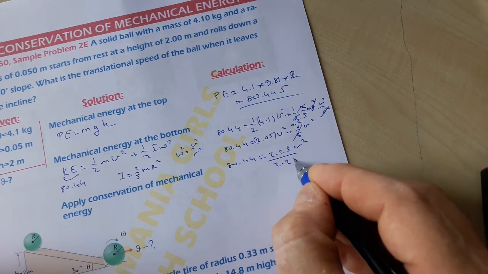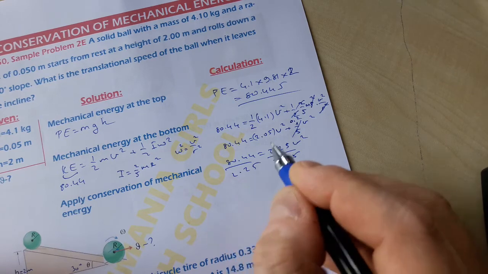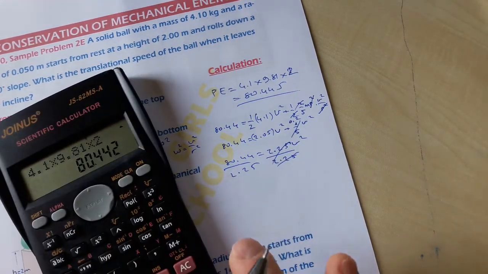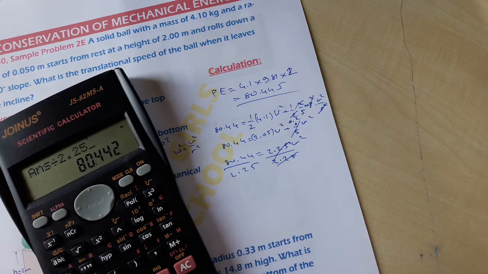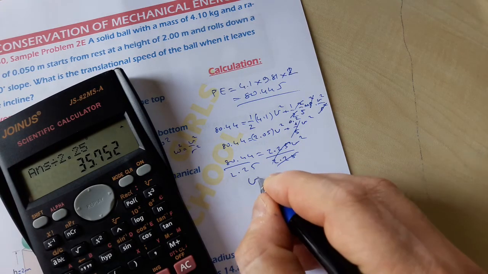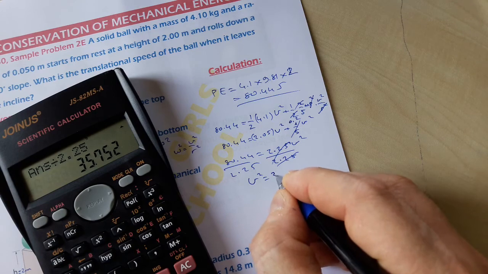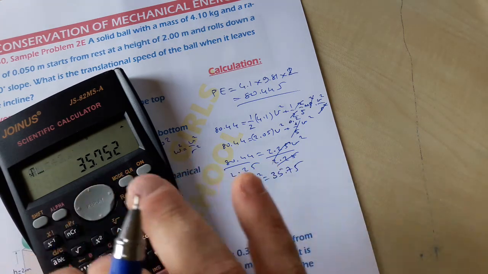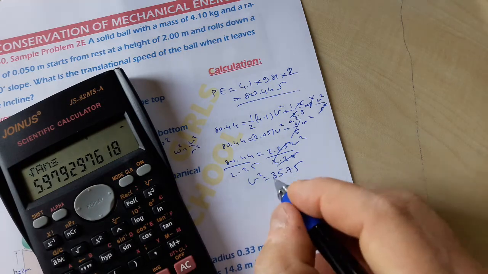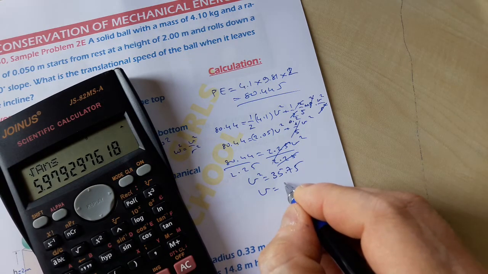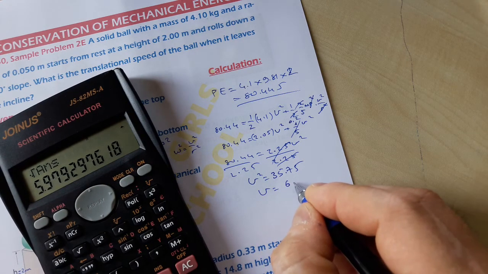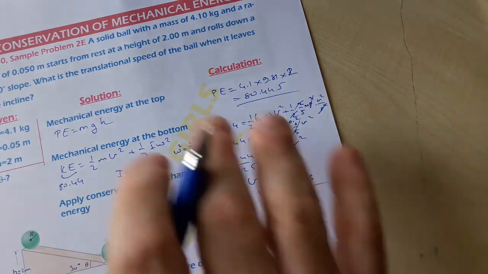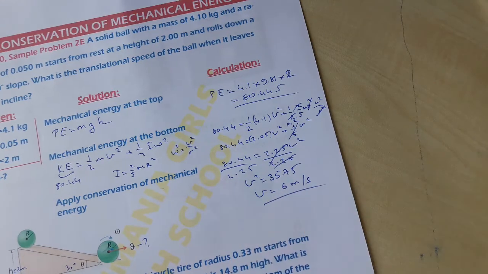So 80.44 divided by 2.25, v squared becomes 35.75. Now let's get the square root of this number. v is equal to almost 6 meters per second. If we didn't make a calculation mistake, this is the answer.